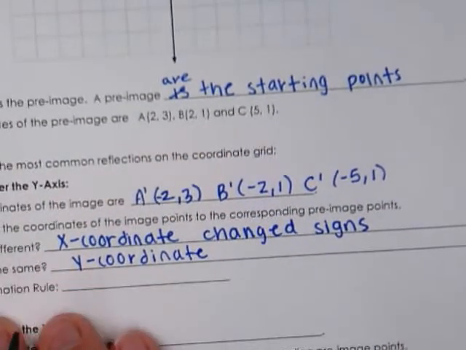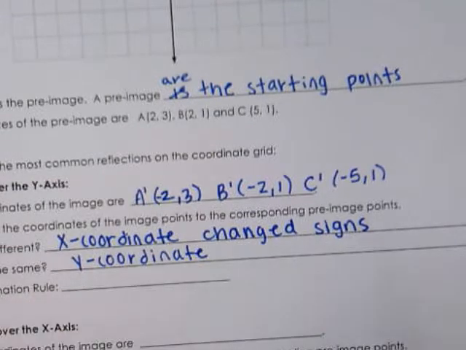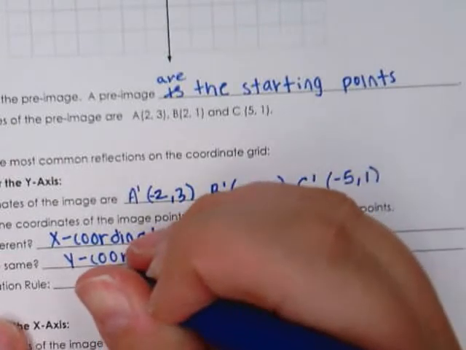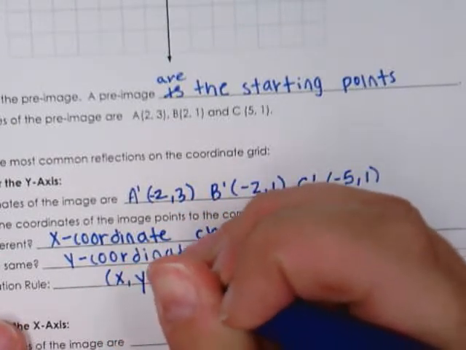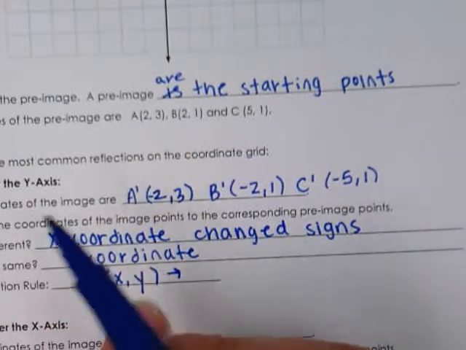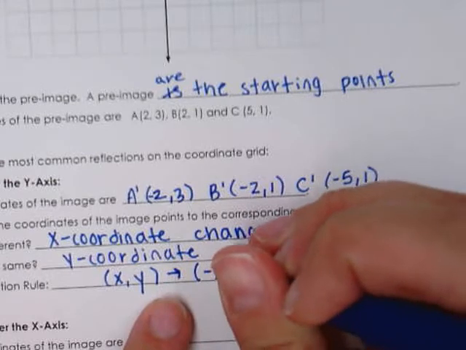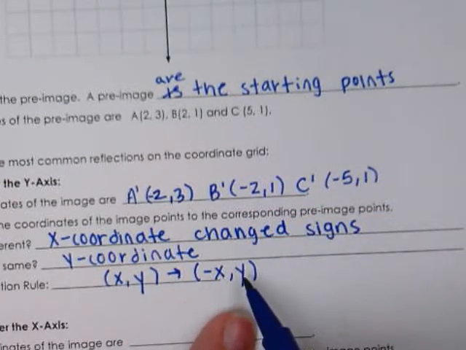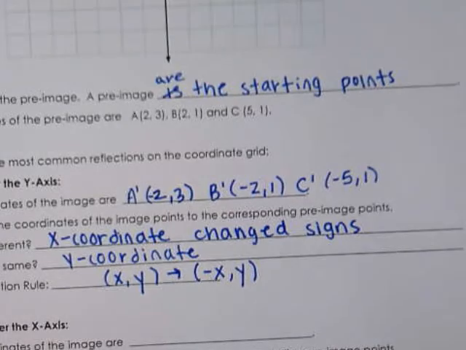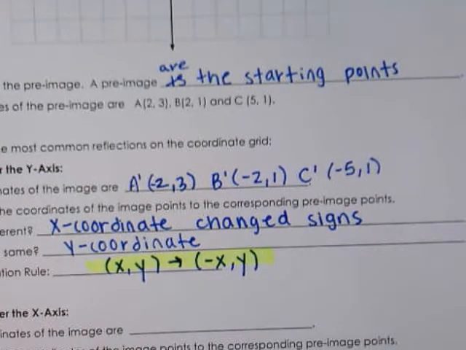Now the transformation rule we're about to write is the key to this section. For all of these common transformations, we have a common rule that will always work. So for this one, our pre-image coordinate might be x, y. So here's our pre-image. This is what we start with, like in A. And anytime we reflect over the y-axis, the image becomes -x, y. The x changes sign, the y stays the same. And that rule is really important. That's one that you probably want to write down somewhere special as one of those transformation rules.